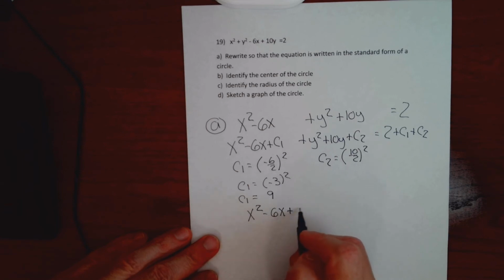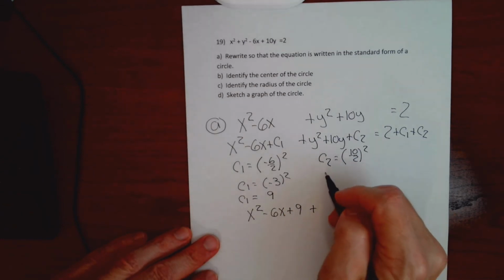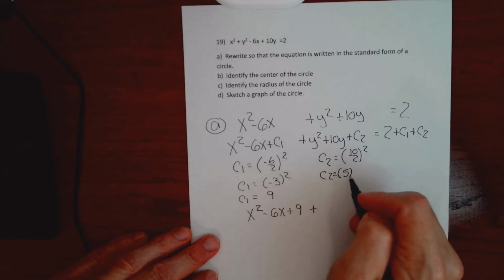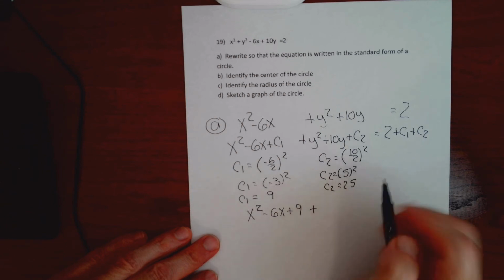So for my group of x's, I'm going to write x squared minus 6x plus 9. I'm going to bring down this plus sign, and for my C2, that goes after my group of y's, I'm going to add 25.